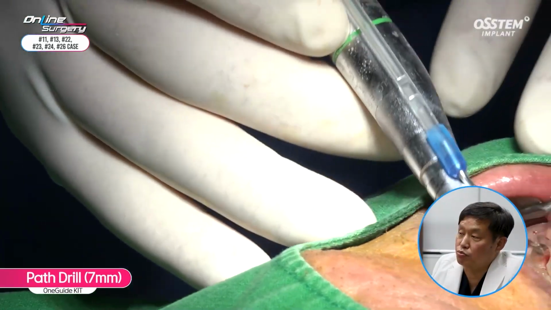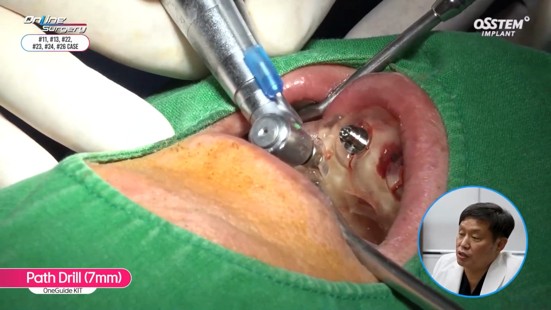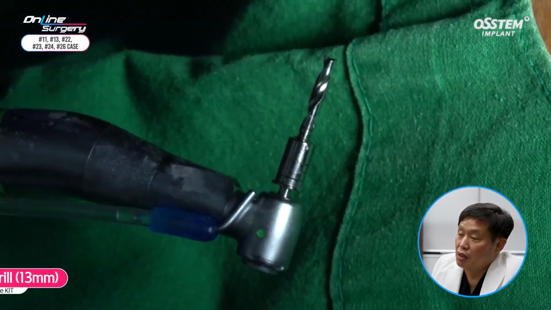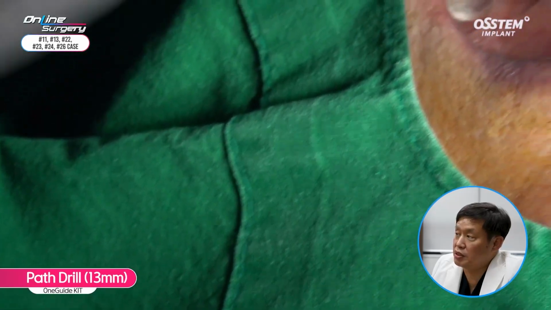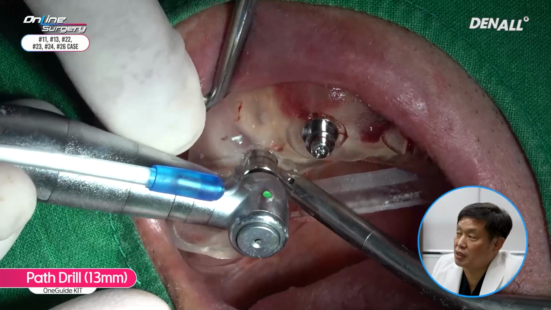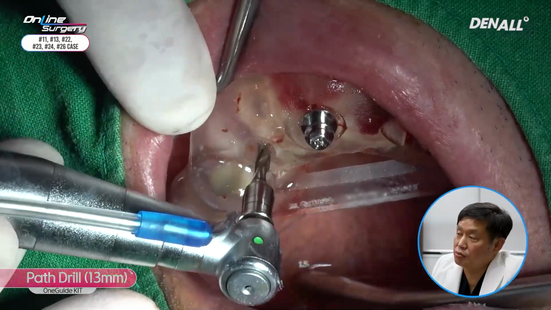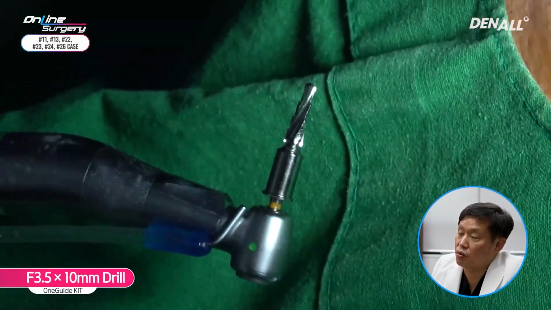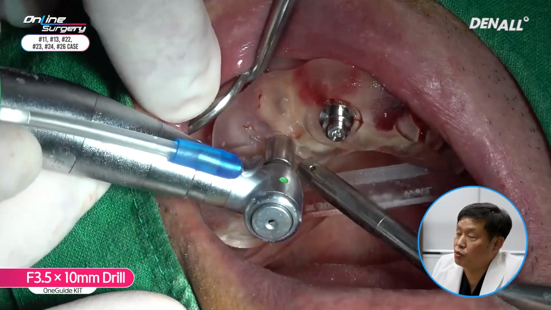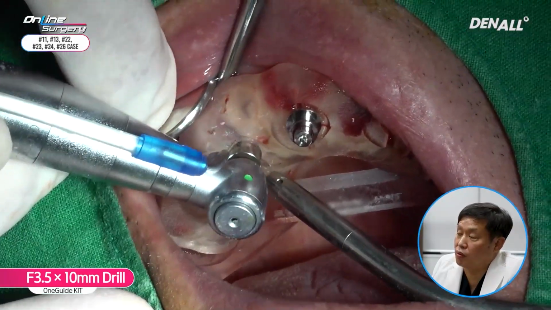The alveolar bone was slightly sloped. In order to prevent any slipping, a path drill was used. A 7 mm path drill was used first, followed by a 13 mm path drill. In the canine area, the path drill was used up to 10 mm, and then the 3.5 by 10 mm OneGuide drill was used.